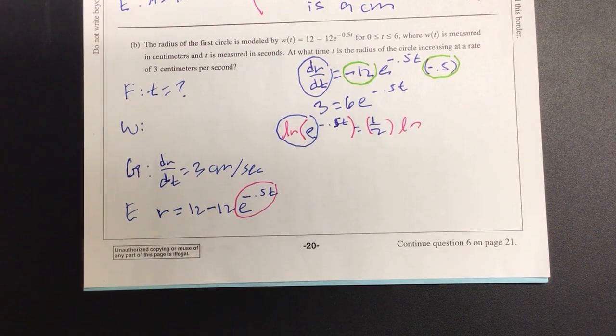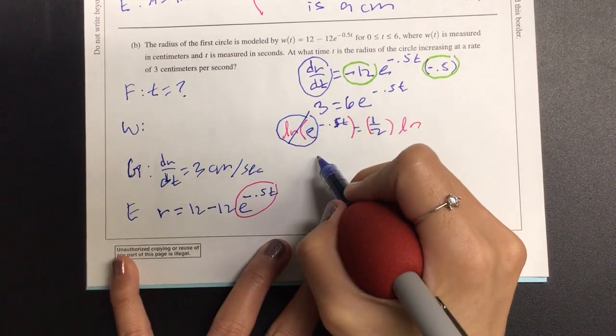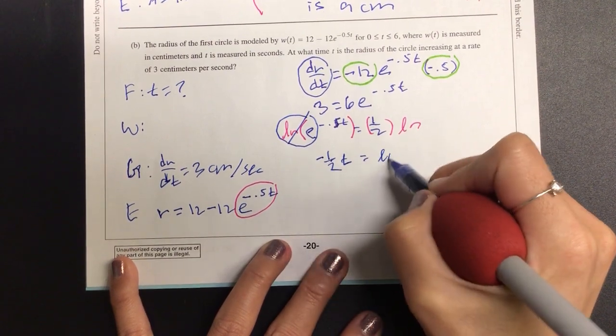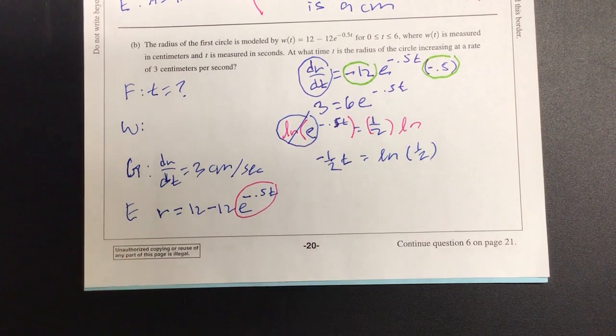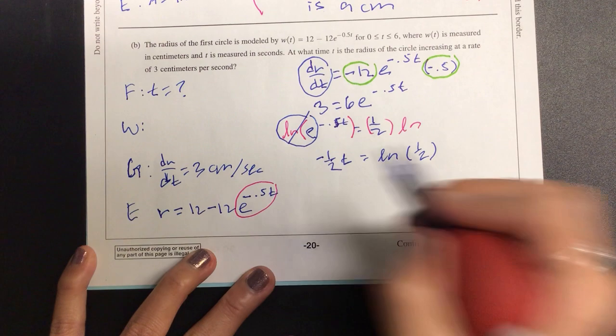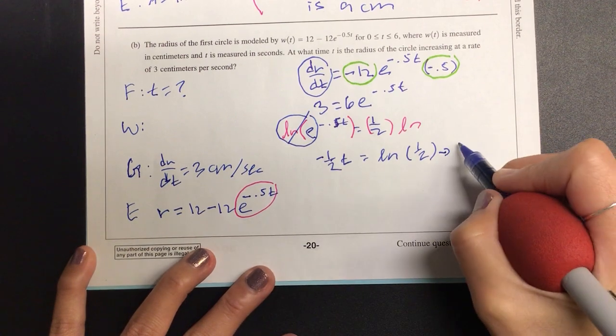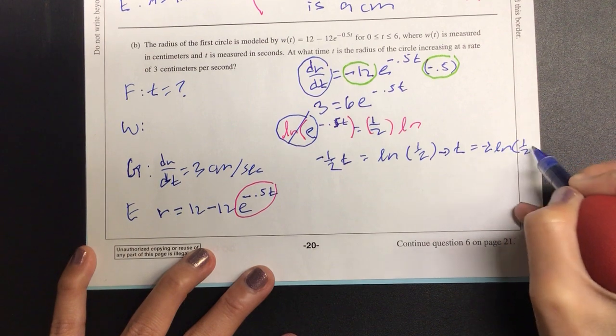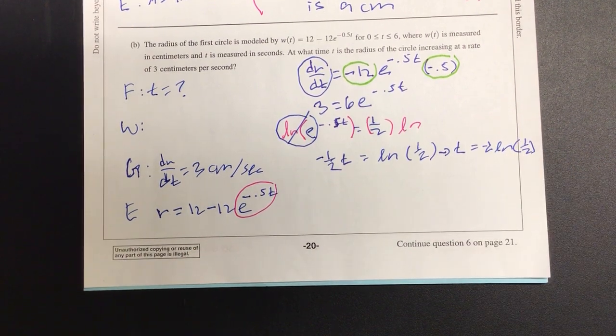And then by the natural log, if I were to apply the rule, we bring the power to the front, right? So really in the end, this drops. So I get negative 1/2 t is equal to natural log of 1/2. So my t is almost by itself, so I need to multiply by what on both sides? Negative 2. So that gives me t is equal to negative 2 natural log of 1/2. So then, that is our answer.